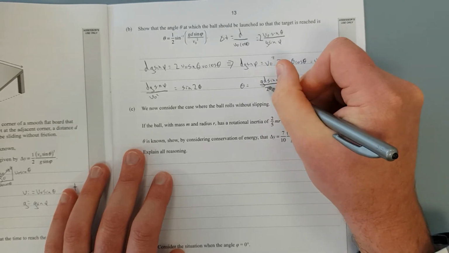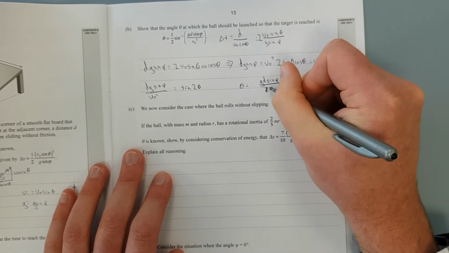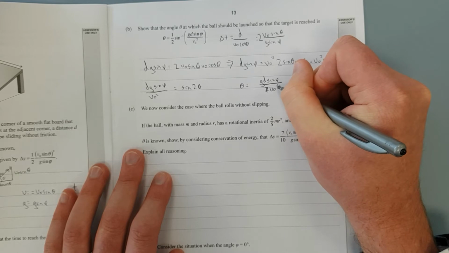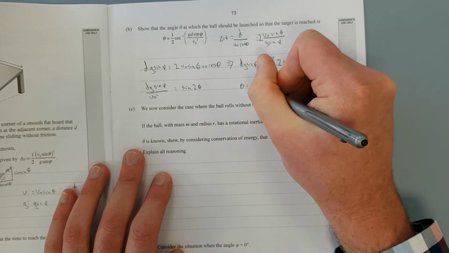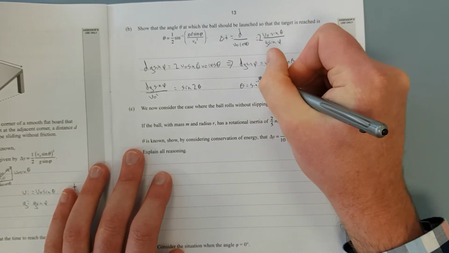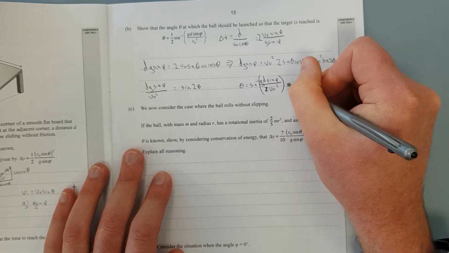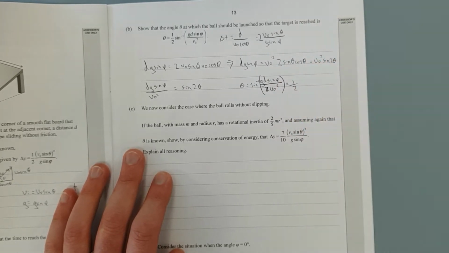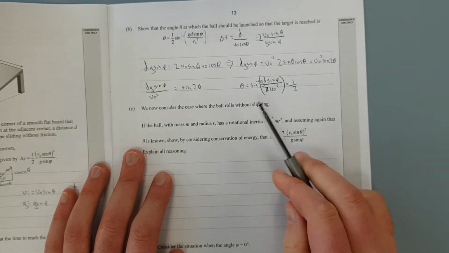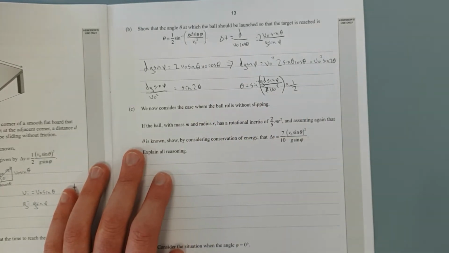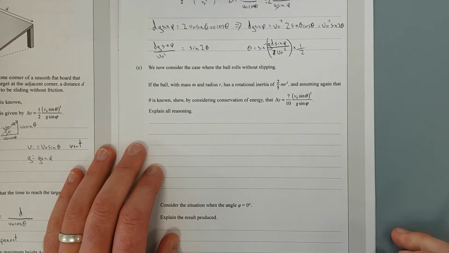Is it 2? No, it's not. I need to take the inverse. That's just V naught squared, and then I take the sine inverse of this, with brackets around that, and then I'll times by half. There we go. And that's the same as that. That's good. Sweet. Next question.